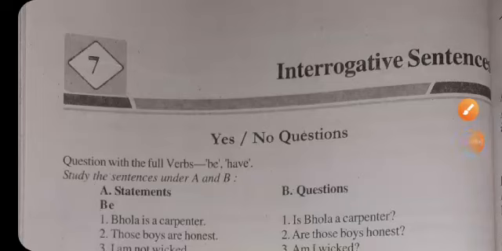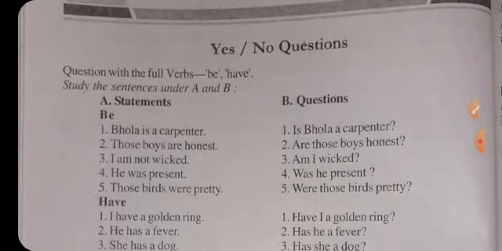Children, welcome to another session of our English language class, where we are going to learn about interrogative sentences. Interrogative, as the term means, is to interrogate. Interrogate means to question. So when we are questioning someone, we use a question mark and a questioning word. And the answer generally is either yes or no.